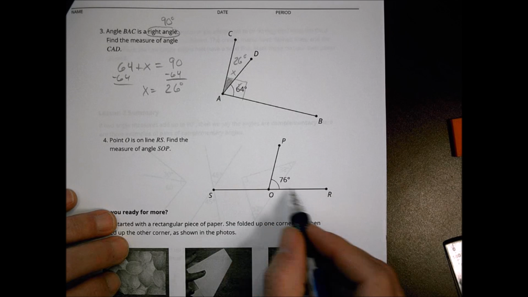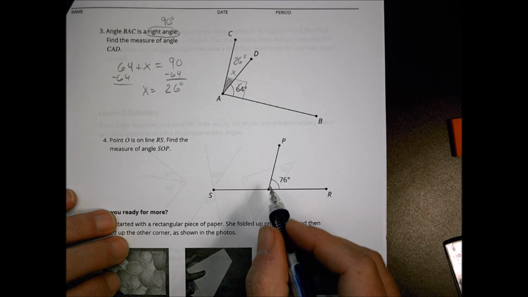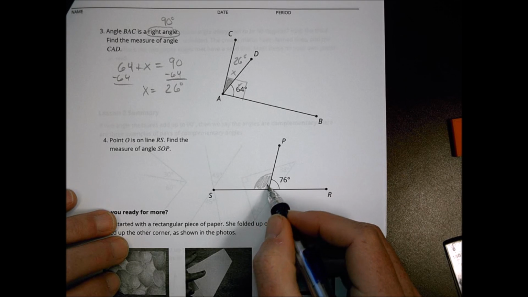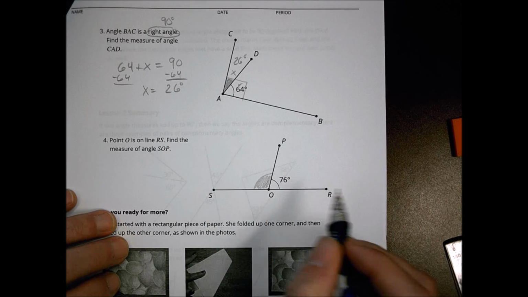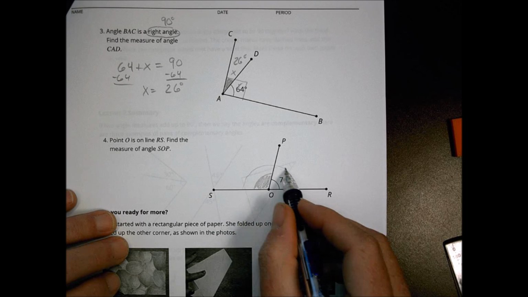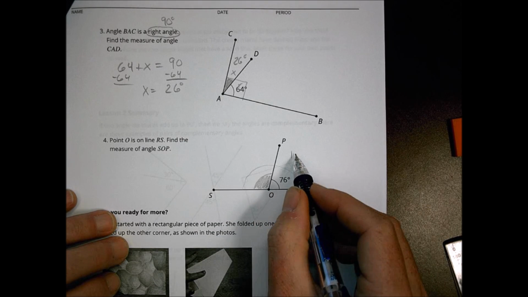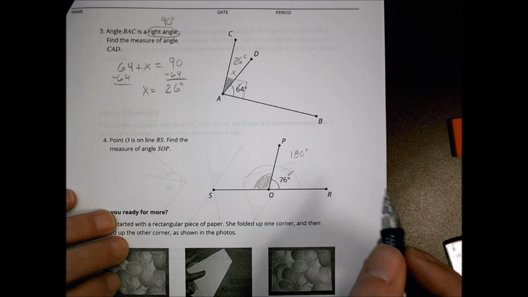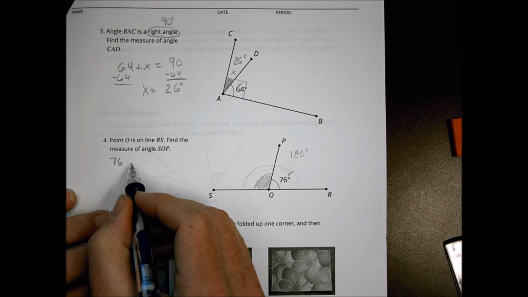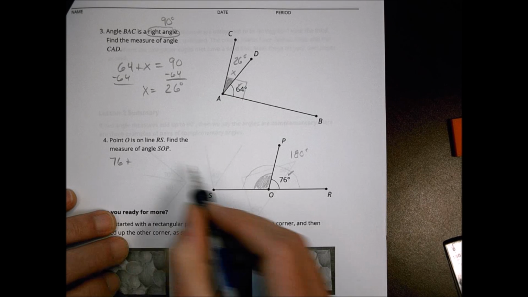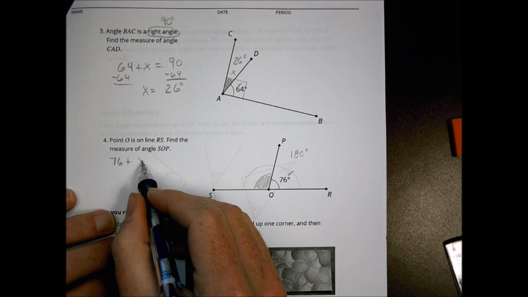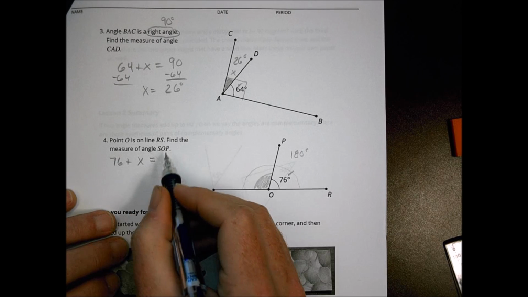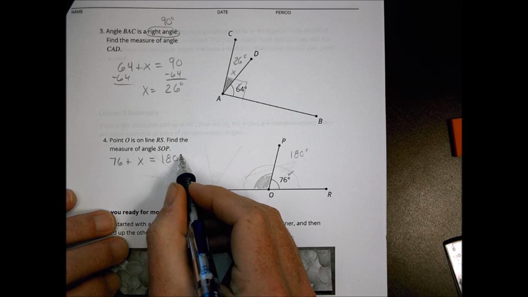For P, point O is on line RS. That's the line. Find the measurement of SOP. So now we're trying to find out this space right here. Again, this is a supplementary angle. So altogether, we know the whole thing is 180 degrees, right? We're given a 76. So a 76 degree angle plus the I don't know angle, call that X, is going to combine to form a supplementary angle, which is going to be equal to 180 degrees.